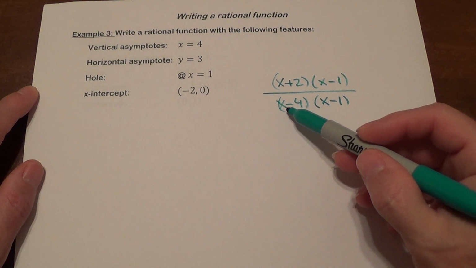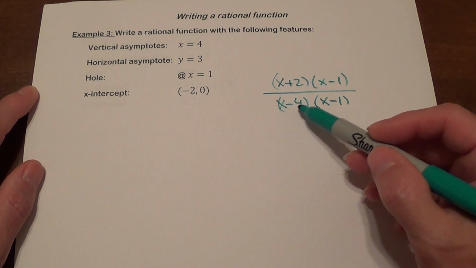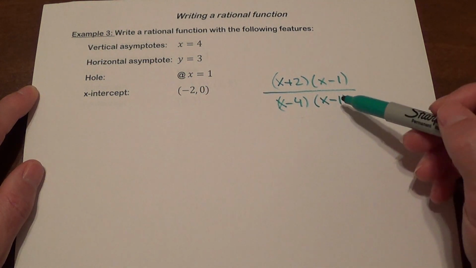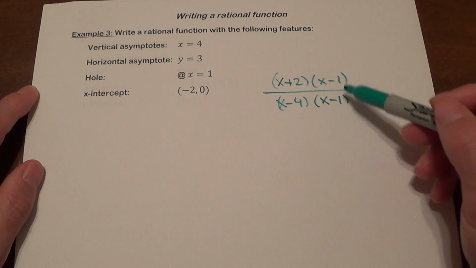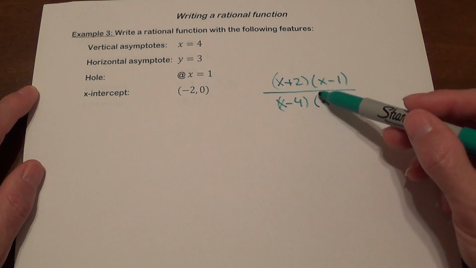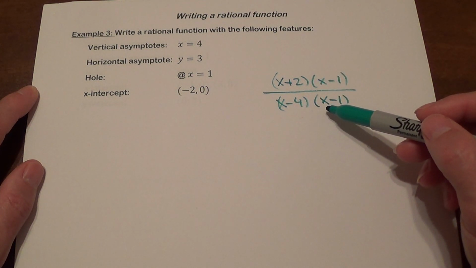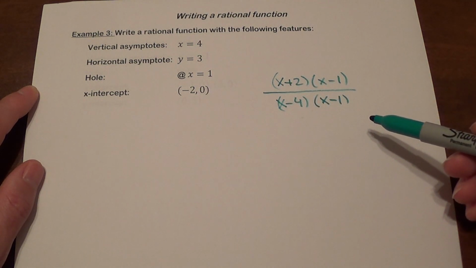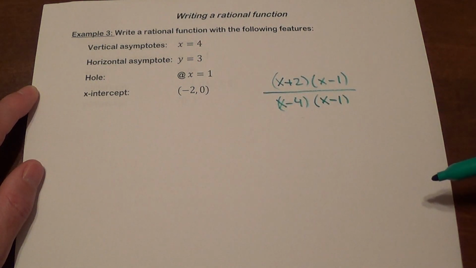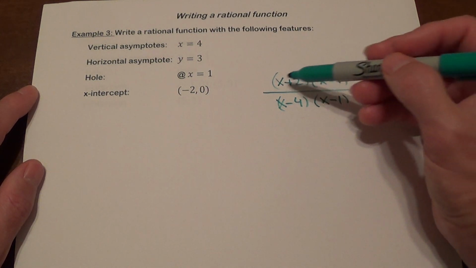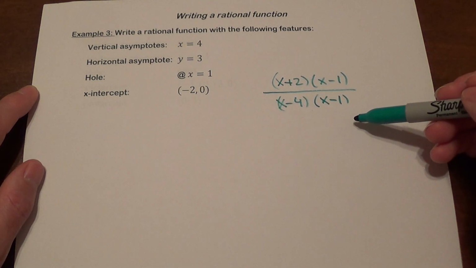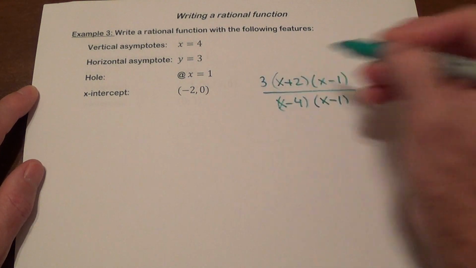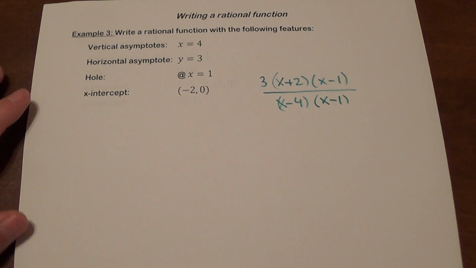So we want a vertical asymptote x equals 4. When x is 4, the denominator is 0, the numerator is not. We want a hole at x equals 1, so we want 0 divided by 0. That is this part. We want an x-intercept at (-2, 0), so we need x plus 2 as a factor in the numerator. We also want our horizontal asymptote y equals 3. Right now, the way this is, the horizontal asymptote is going to be 1 over 1, which is 1. So what we do is we add 3 here, and that's what we get.